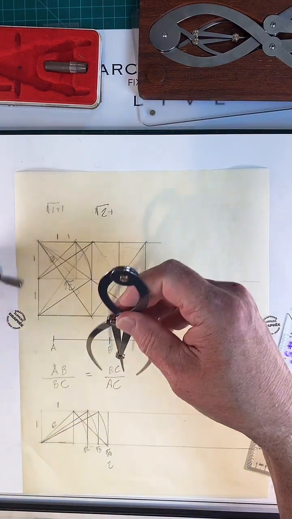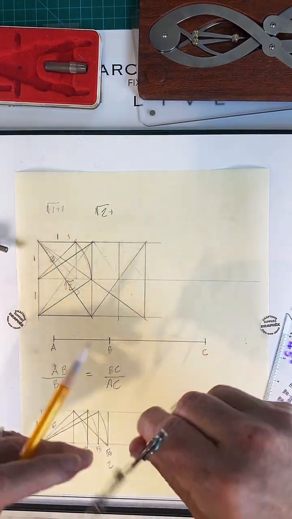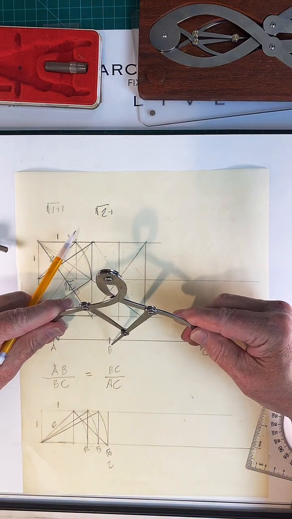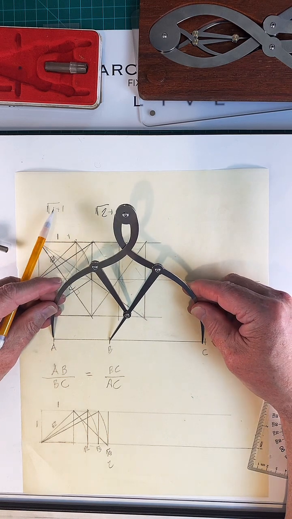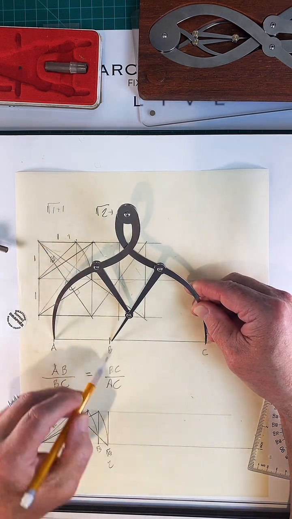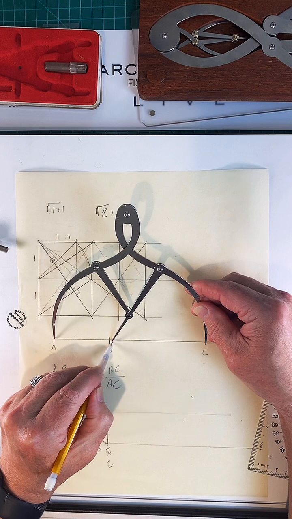Now, golden mean, if we take this and spread it out, I eyeballed it. That was pretty close. But I'm off just a hair.